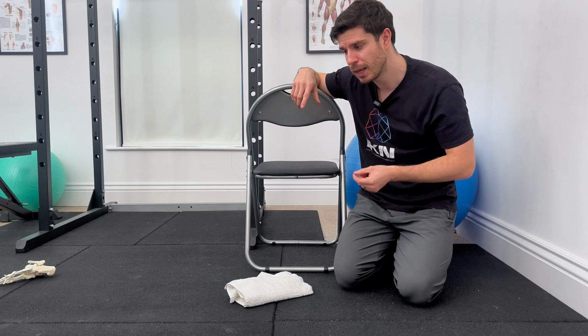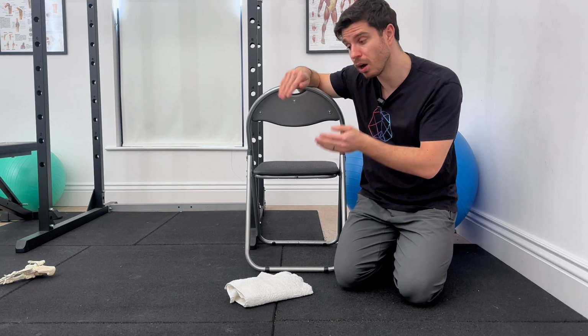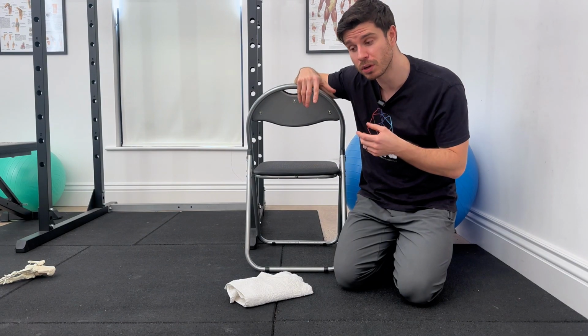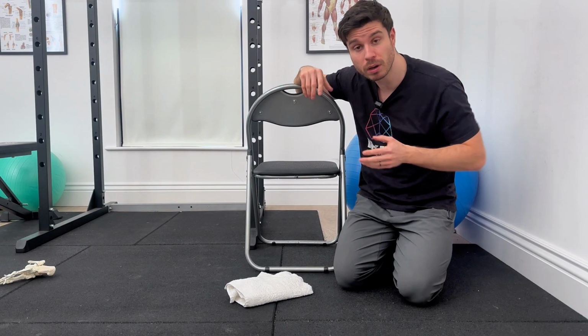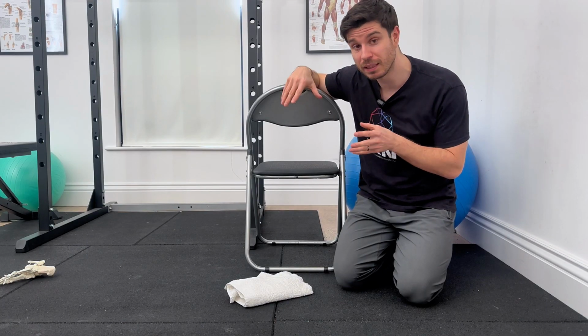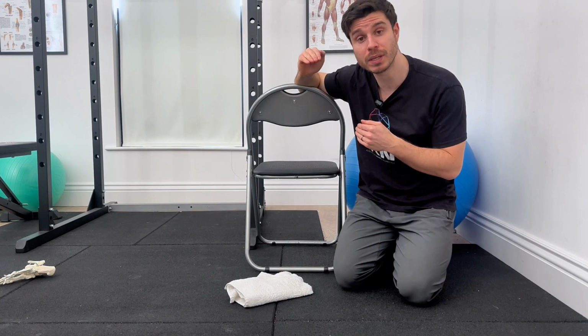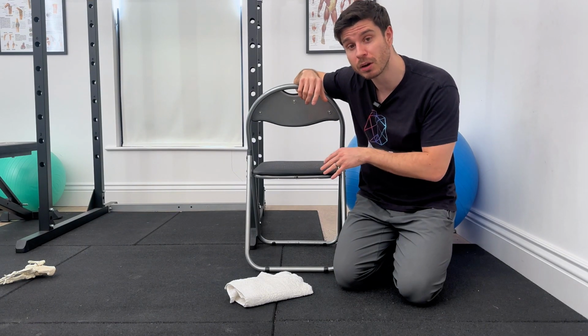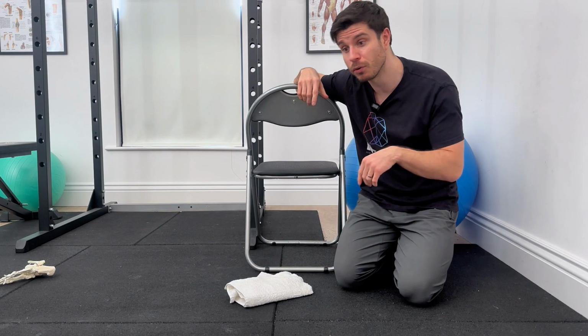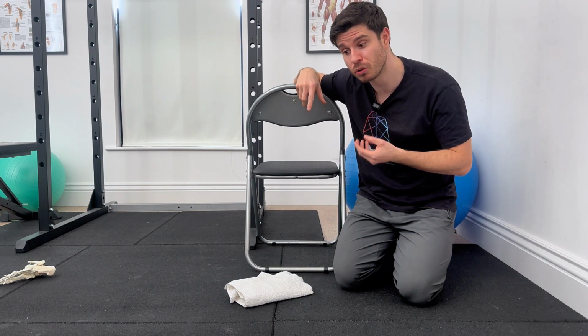Is it painful? Did I do too much? Do I need to offload the mass of the head, arms and trunk even more so? Might I have to start with an isometric instead? Or if the client feels good and they felt like it wasn't that challenging, then I can increase the reps, or I can progress to the point where I'm not using the chair for extra support in front. I'm progressing to using the wall for support, where I have my head, arms and trunk stacked over my foot.